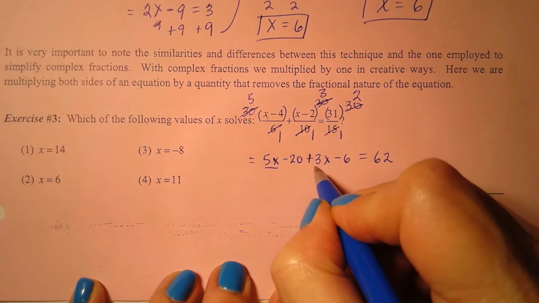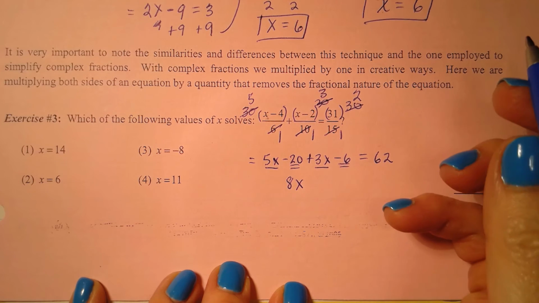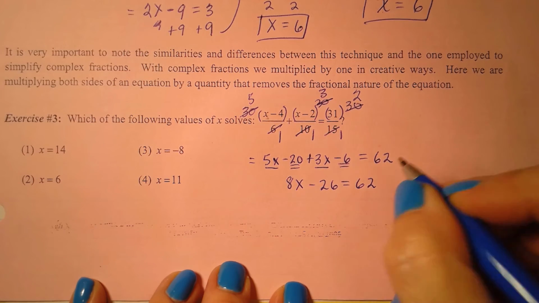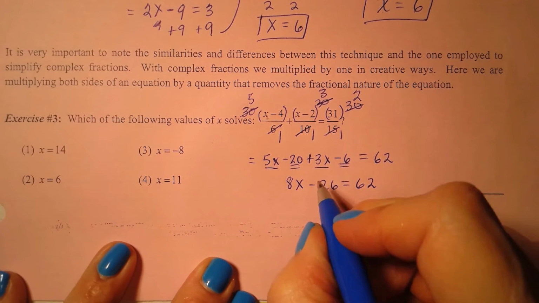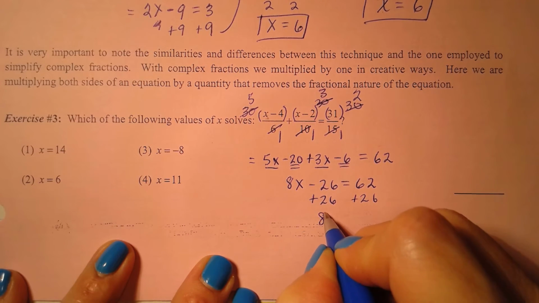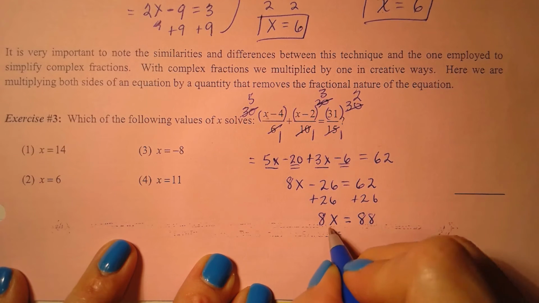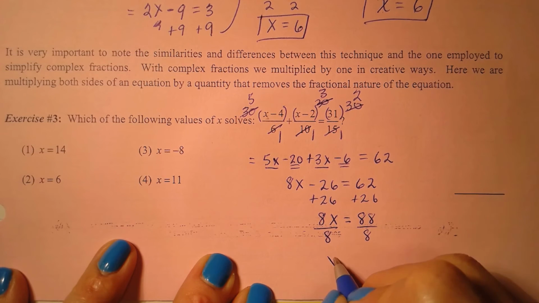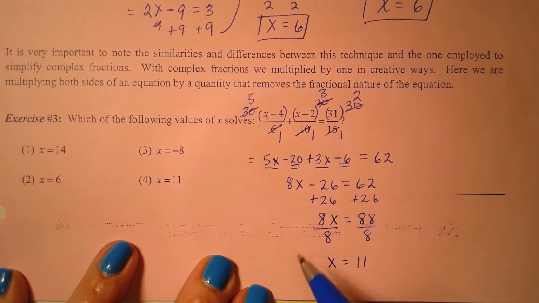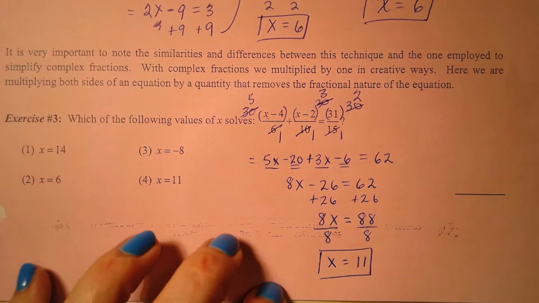So 5x plus 3x is 8x, and negative 20 plus negative 6 is negative 26. Now we want to add 26 to both sides, which gives us 8x equals 88. Dividing both sides by 8, we find that x equals 11. 11 inserted in any of the denominators will not make the denominator 0, so the result is in fact 11.